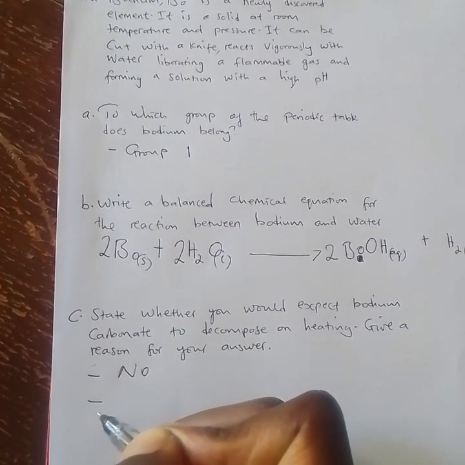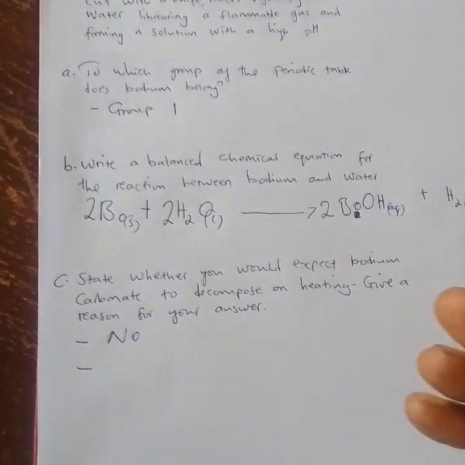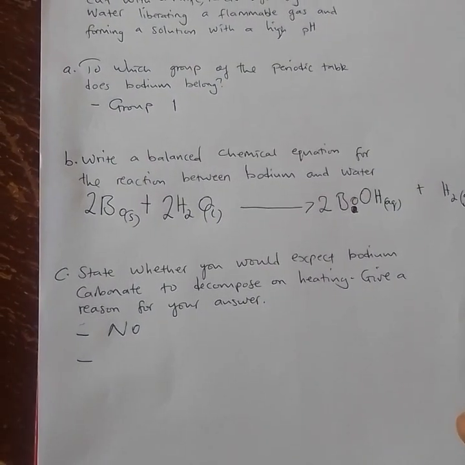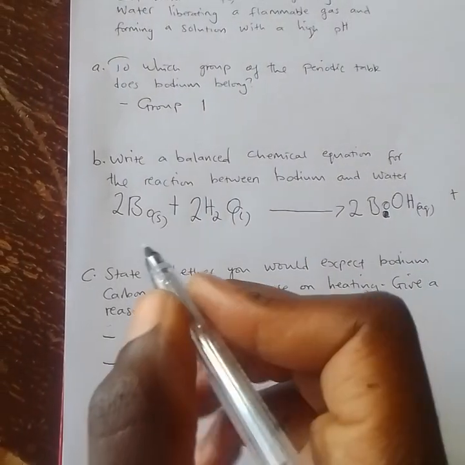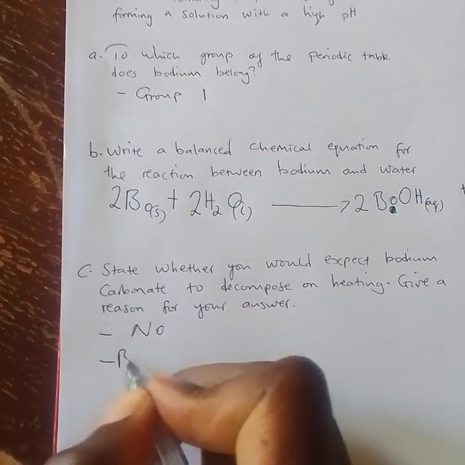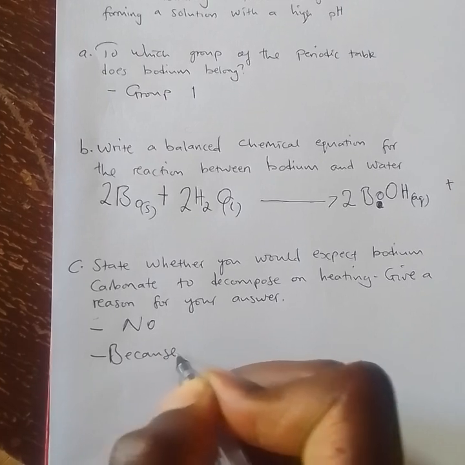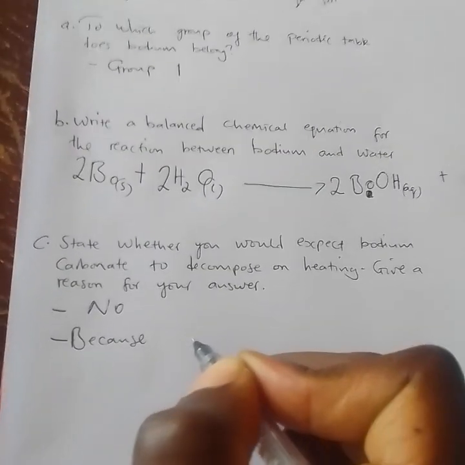What is the reason? The reason is, in group 1, it is only the carbonate of lithium that decomposes. The rest, they don't decompose.